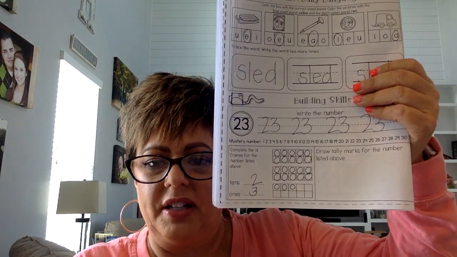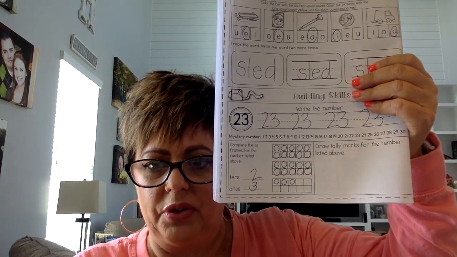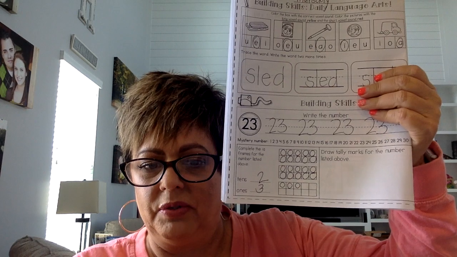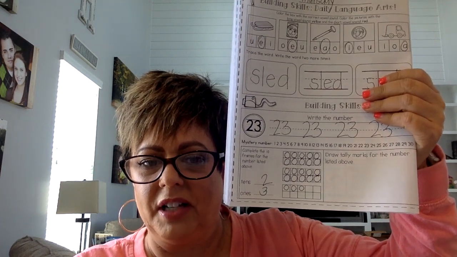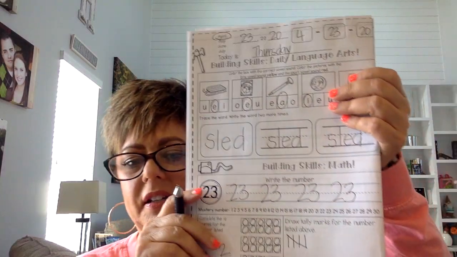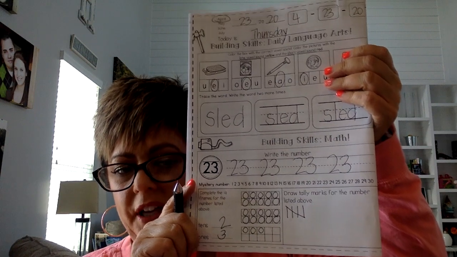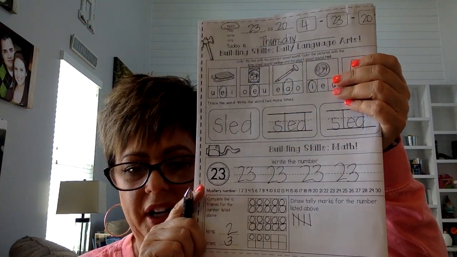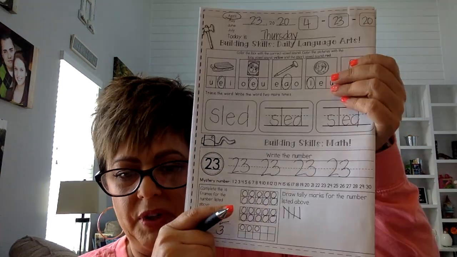Now it says draw tally marks for the number 23. So when we draw tally marks, we are counting by 5. So remember, we do our 4 lines, 1, 2, 3, 4. Our 5th line goes across all of the other lines. So there's 5. We're going to keep going. We're not going to start over at 1 again. We're going to keep going. So we said 5. We're going to keep counting.